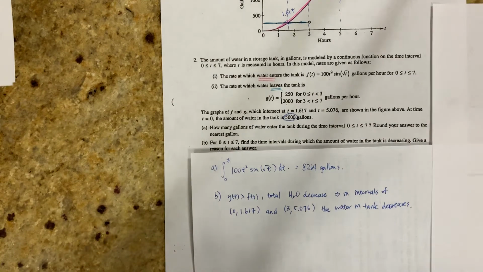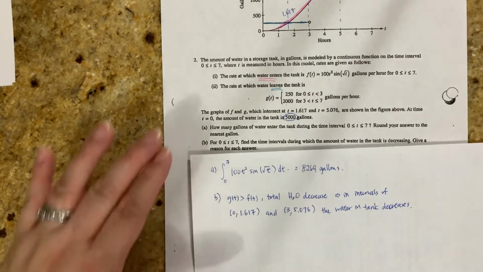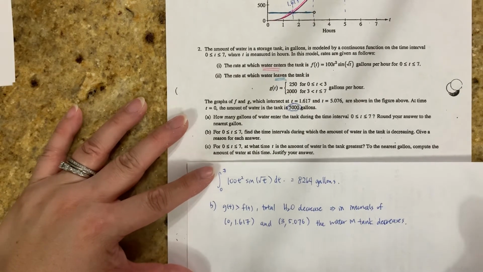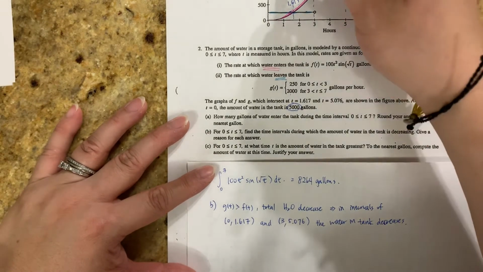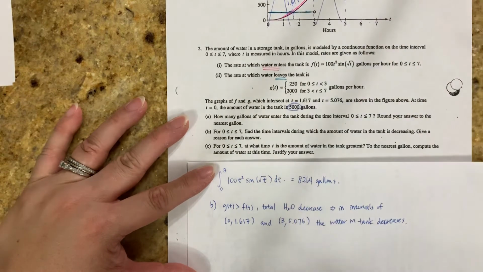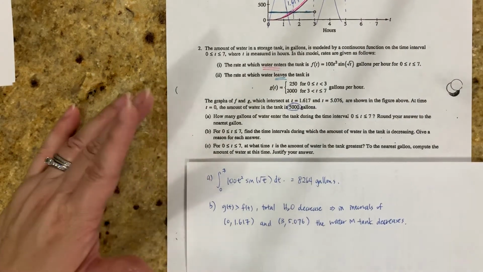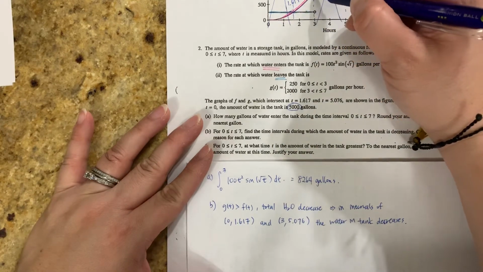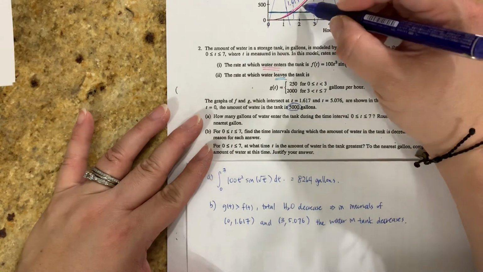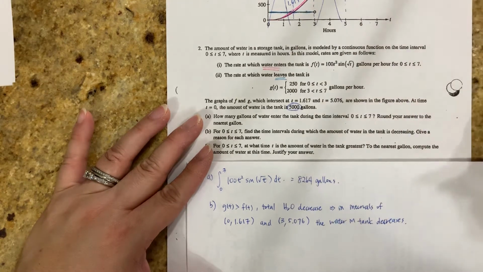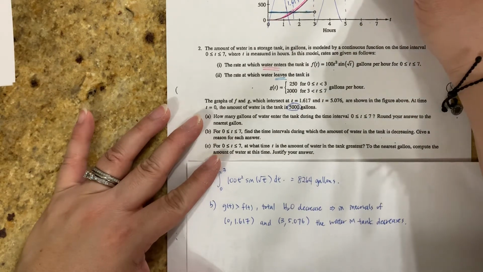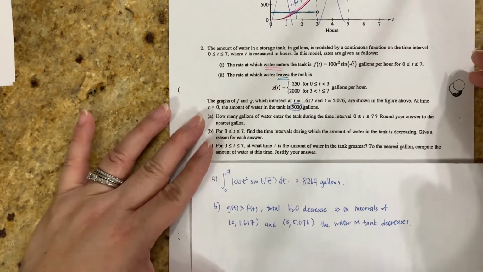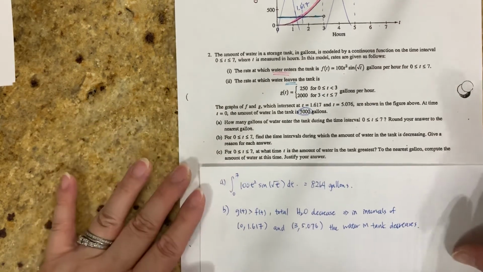Okay, all right. Last but not least, part C asks you, at what time is the amount of water in the tank greatest? So we don't want to look at when the water is the lowest. These are when the water is lowest. We're looking at when is the water greatest, right? Because here in this interval, at the end of 3 hours, notice how I have a lot more water than leaving. Same thing at the end of the 7th hour, I still have more water than leaving. So I need to check, right? What gives me the most?